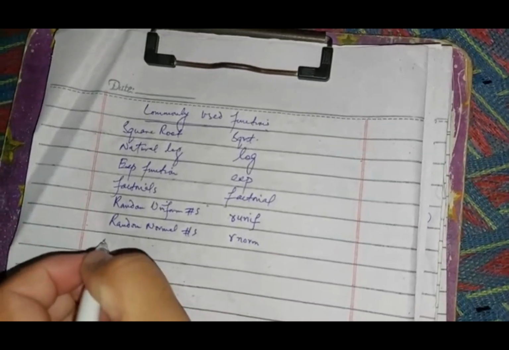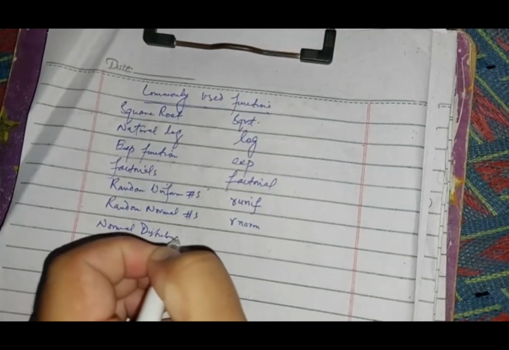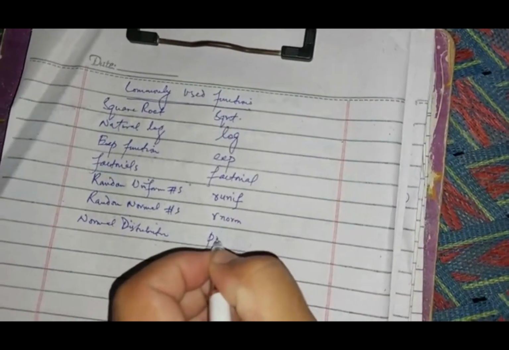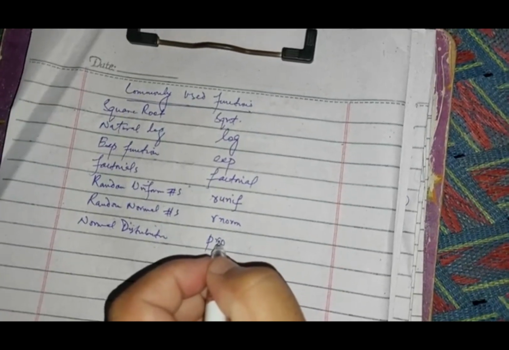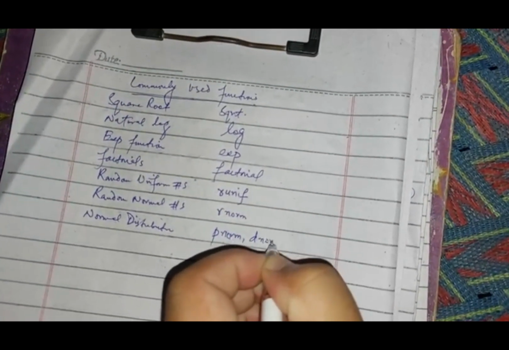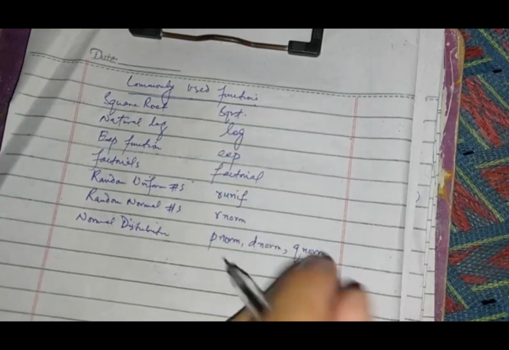For normal distribution, we say pnorm, dnorm and qnorm.